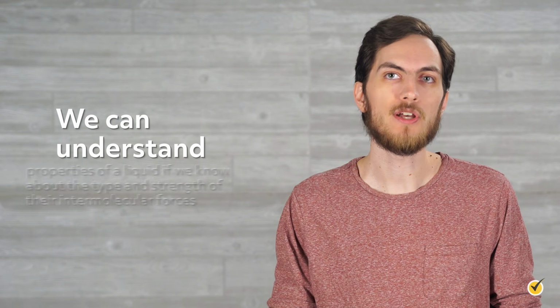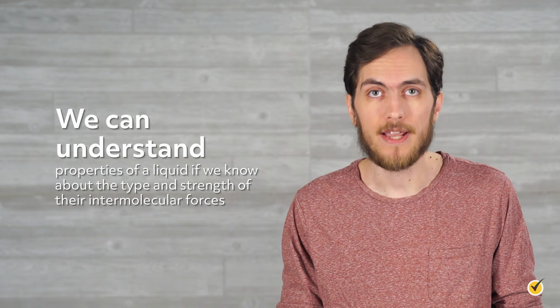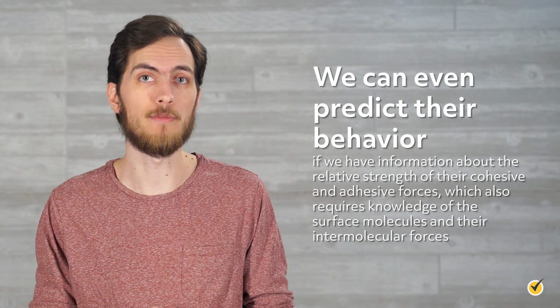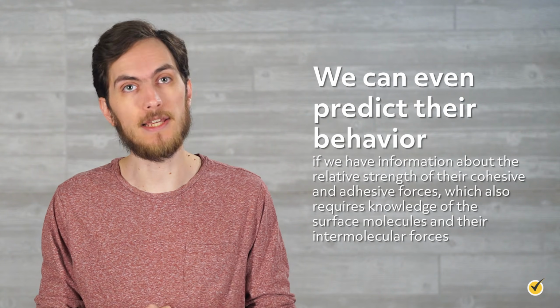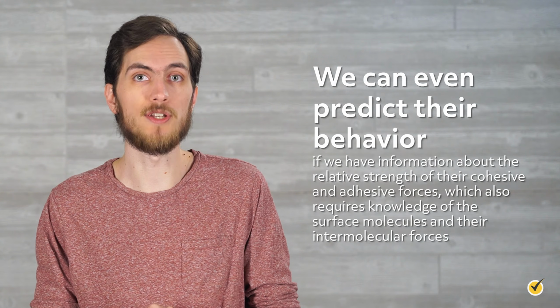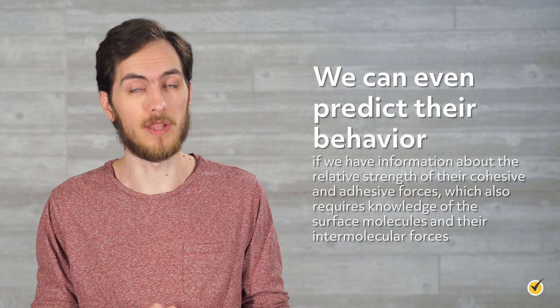We can understand properties of a liquid if we know about the type and strength of their intermolecular forces. We can even predict their behavior if we have enough information about the relative strength of their cohesive and adhesive forces, which also requires knowledge of the surface molecules and their intermolecular forces. Now before we go, let's go over a few review questions to see what you remember.